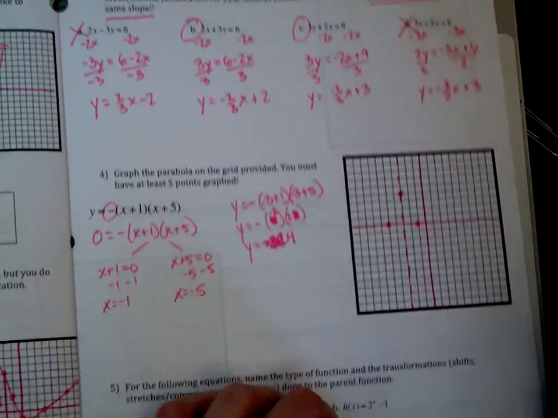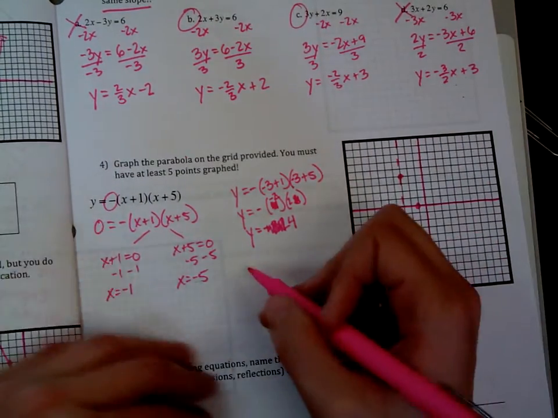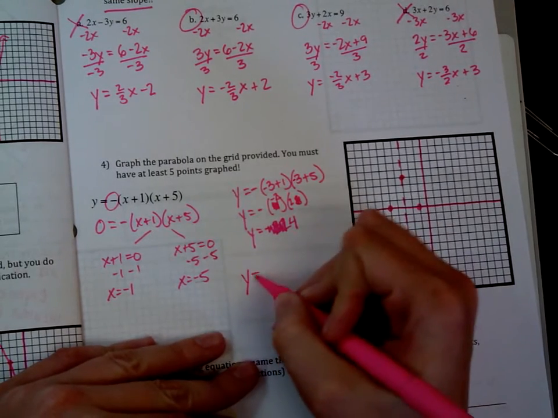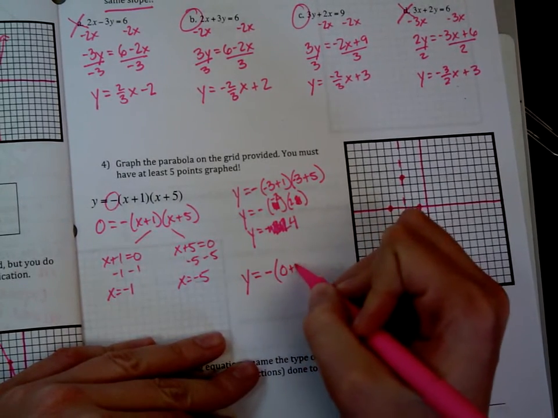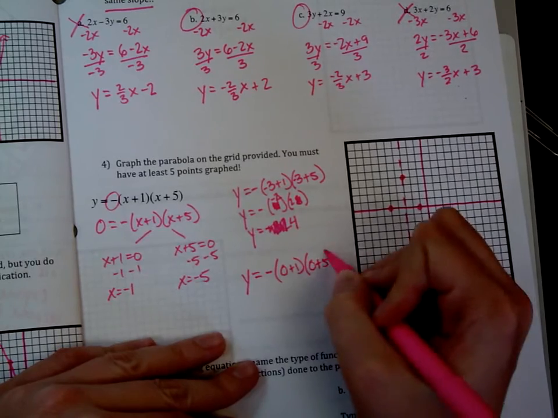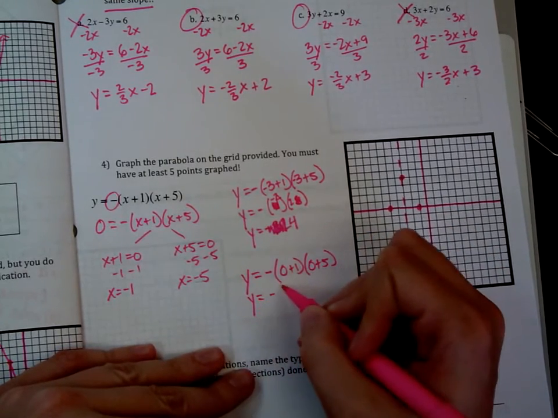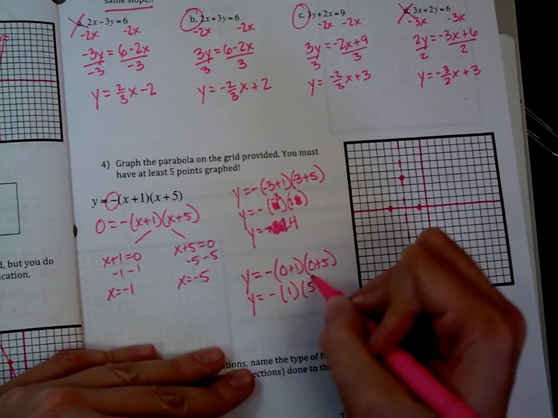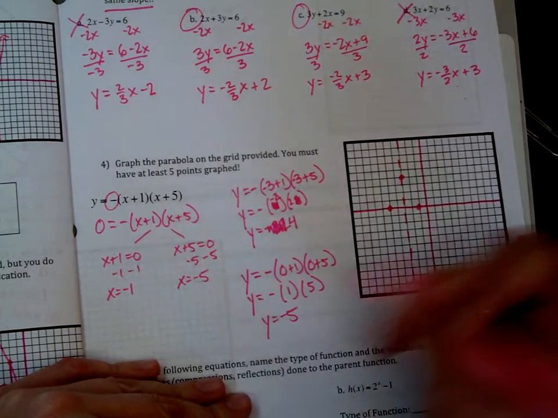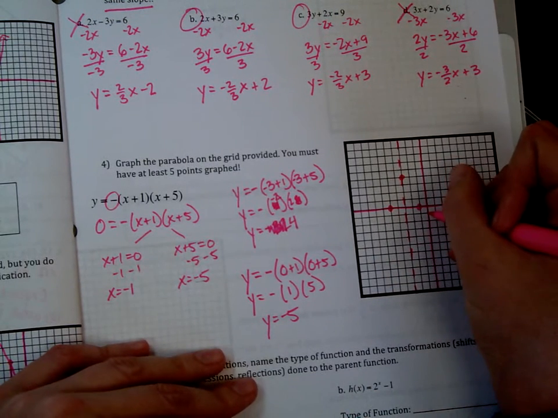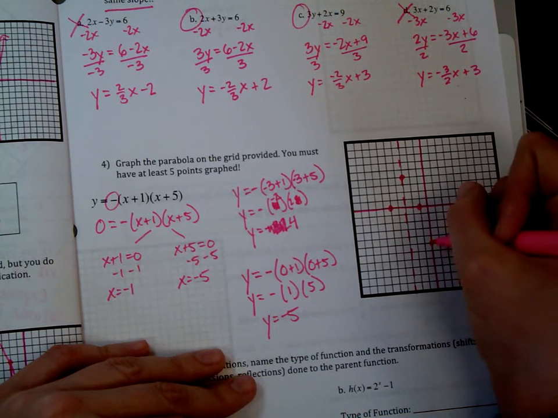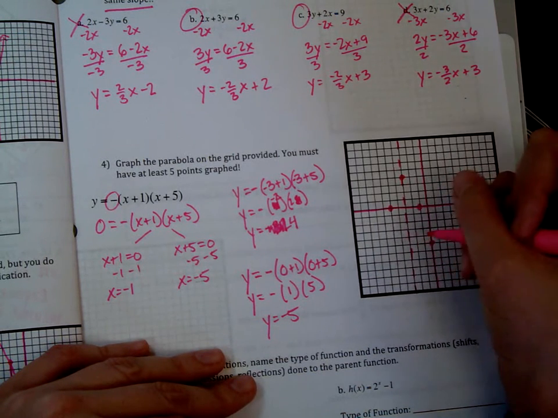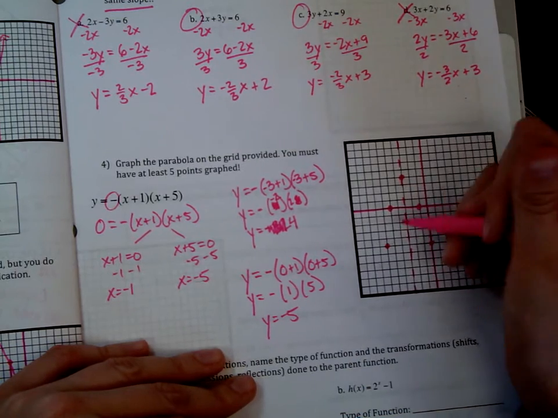And then the last point that I'll find is the y-intercept. So I'll plug in 0 for x. So y equals negative 1 times 5. Y equals negative 5. So the y-intercept is negative 5, and I can put the symmetry point right here. And now we've got a parabola.